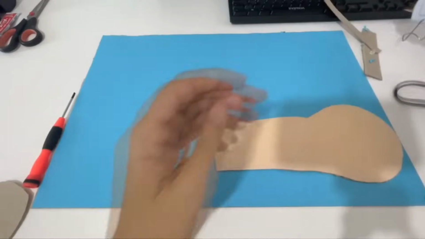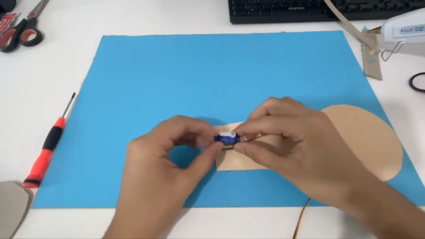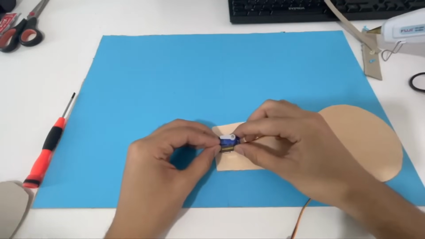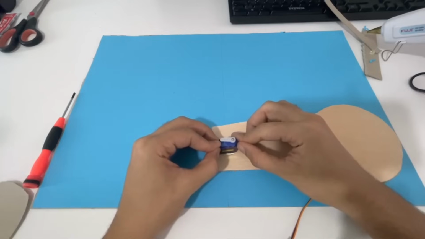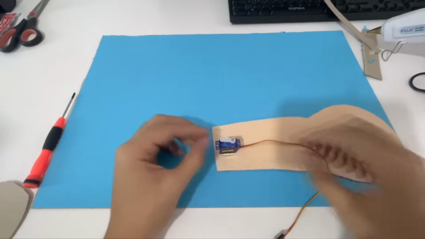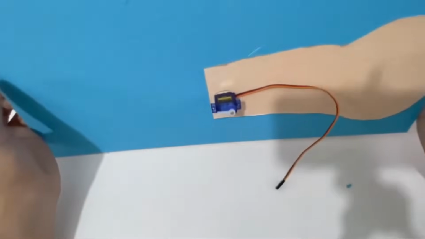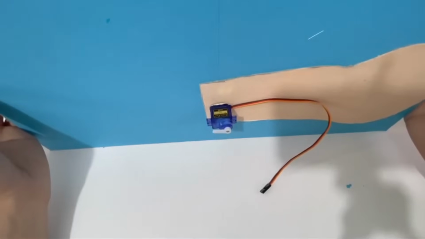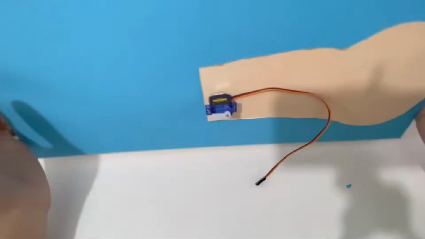Now what we have to do is keep our servo motor on the hot silicone. Let's hold on a little. When we control the servo motor, you see here, it looks perfect. So let's continue now. And you see here, we have successfully pasted our servo motor to the elbow of our arm.